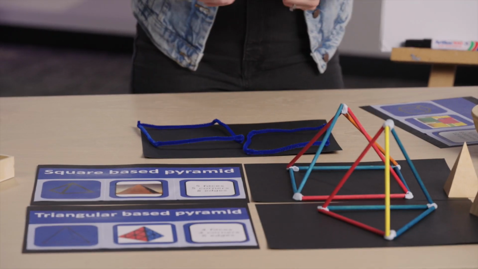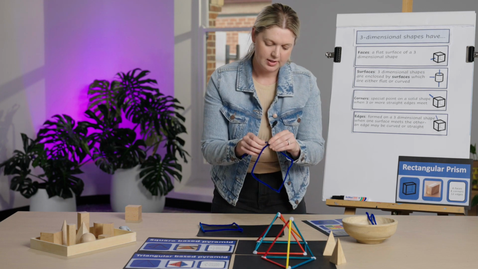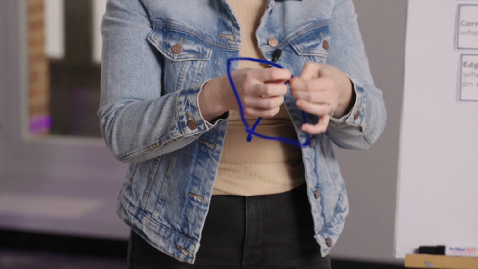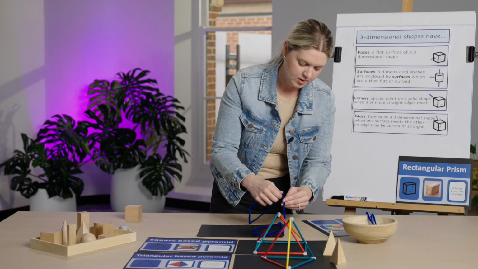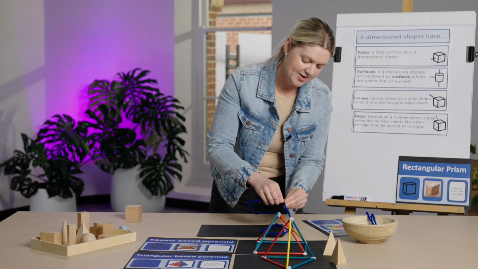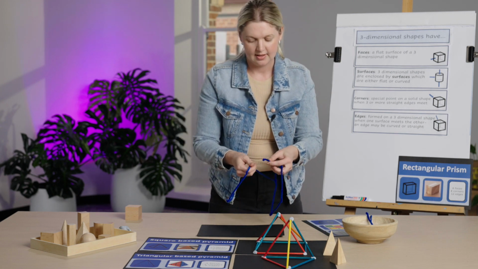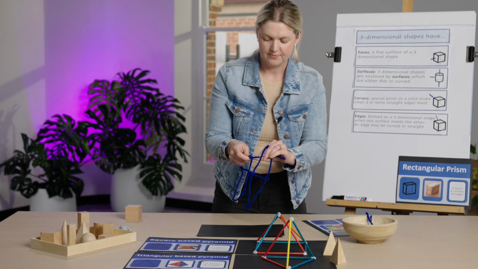Okay, now let's connect these 2 square faces. So I'm going to hook and hook this on here. And let's join these 2 together like that.